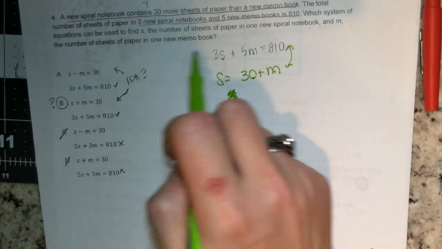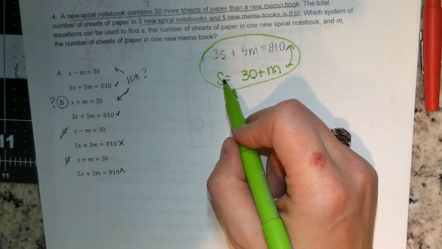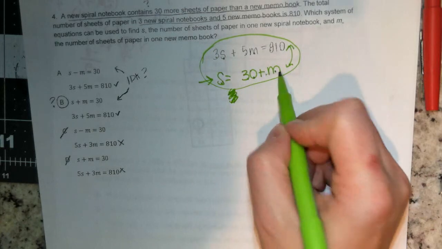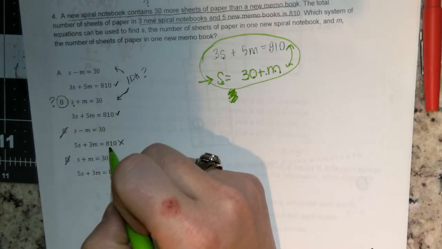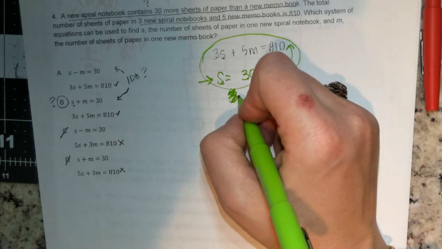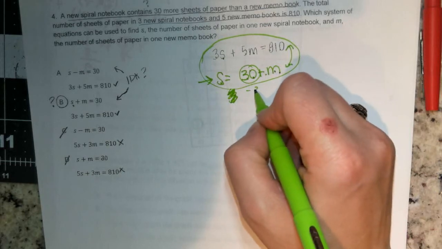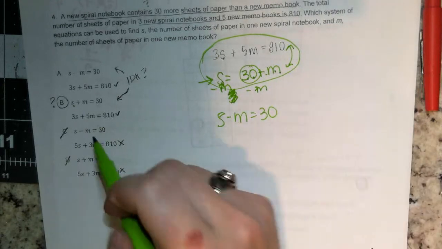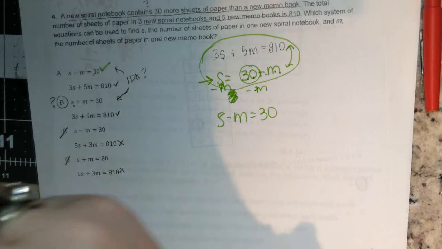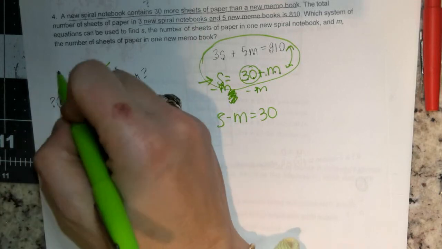Which system of equations can be used to find the number of sheets of paper in one? Okay, so these are your 2 systems. He did not know this one. The spiral equals 30 plus M. Or you could, looks like all these are equal to 30. So let's set this equal to 30. You would just move the M over. Minus M, minus M. Spiral minus M equals 30. Check. 3S plus 5M is 810. That's correct. It should be A.